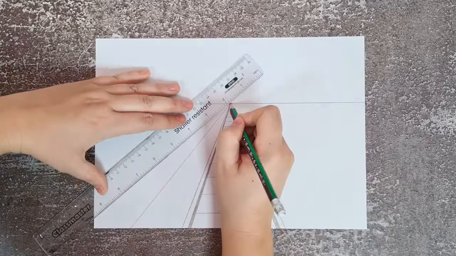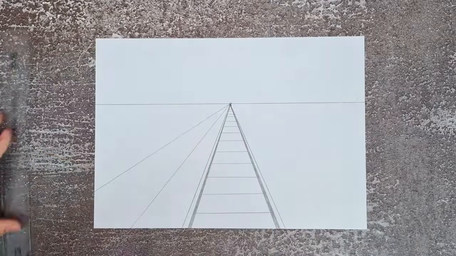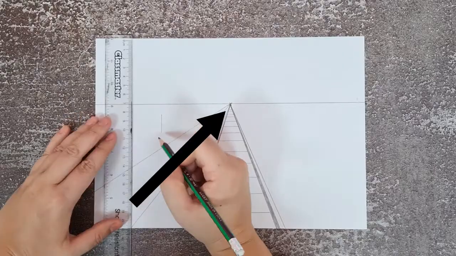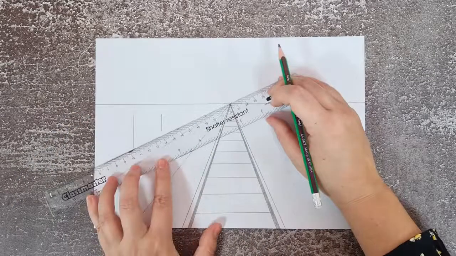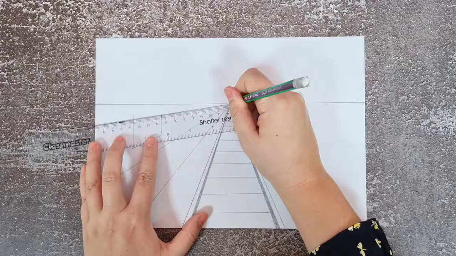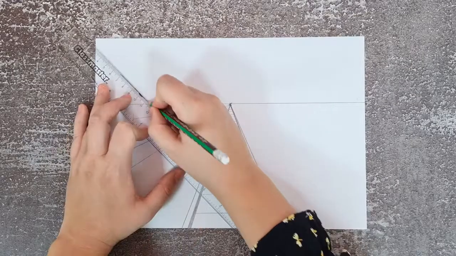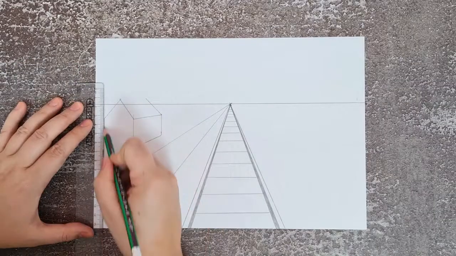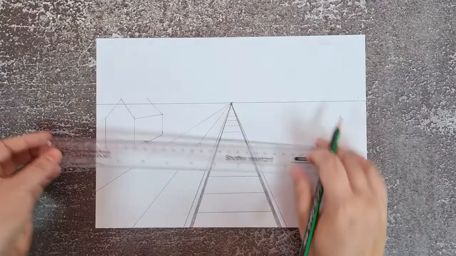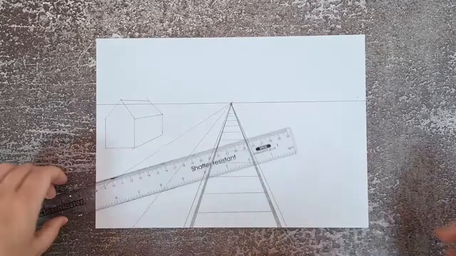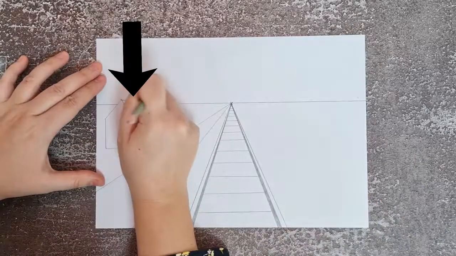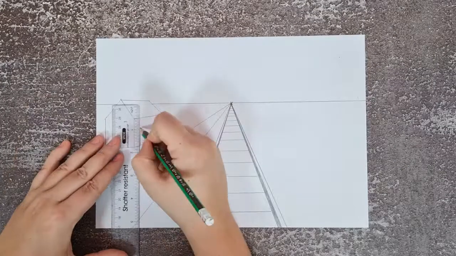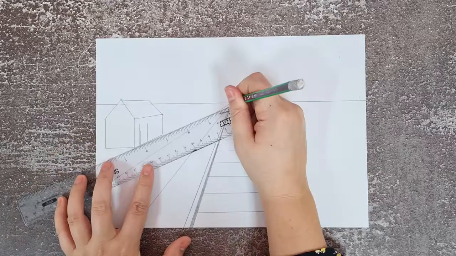To the left side of your railway track, do two more lines leading back to the vanishing point. This will resemble the verge and a pathway in your picture. Next, take your ruler and draw two vertical lines that lead down to one of the lines that you've drawn for your pathway. This is where you can start to draw a house, making sure that you're using the correct horizontal and vertical lines. Make sure that the top of the roof is above the horizon line. This will ensure that things are placed correctly within your picture for perspective.